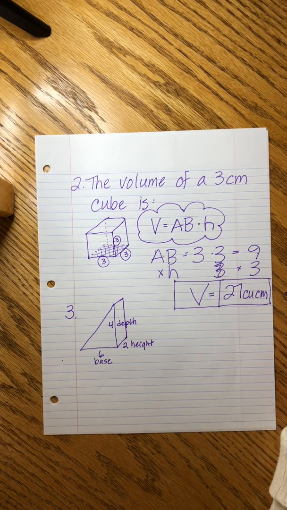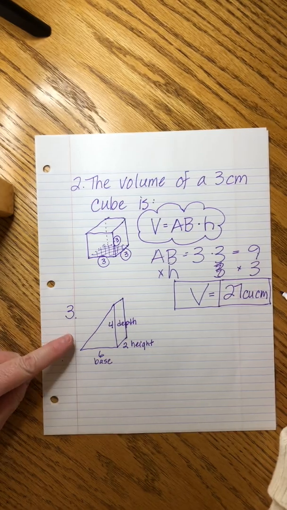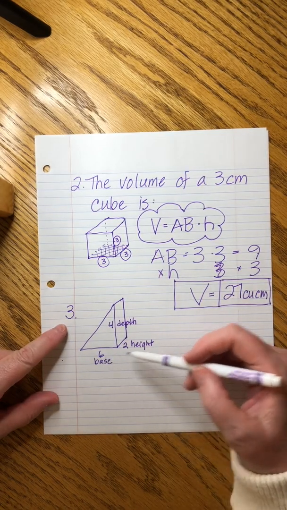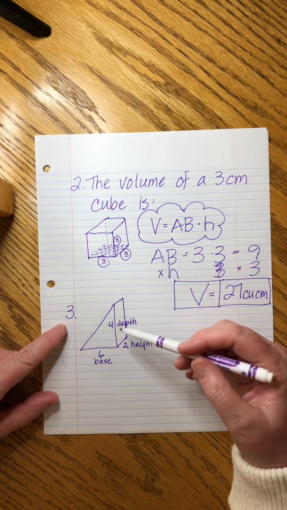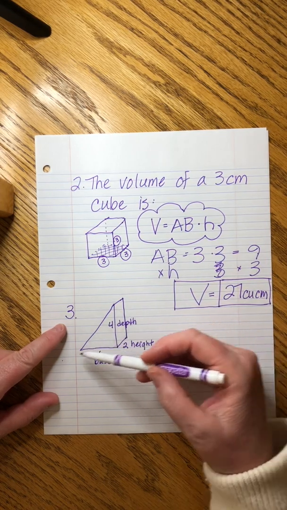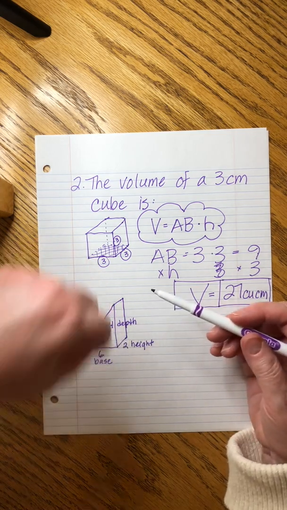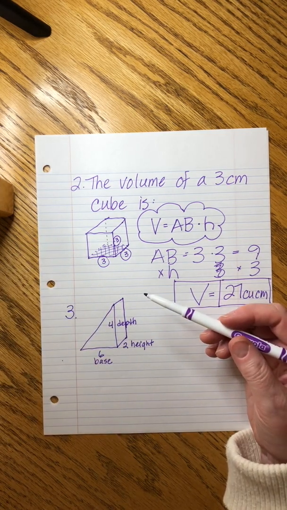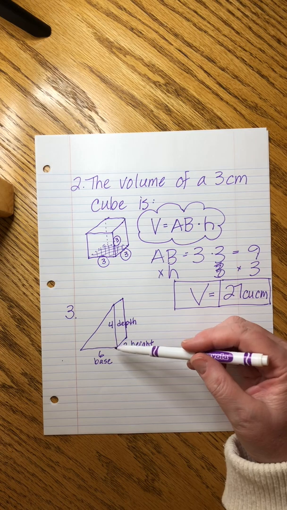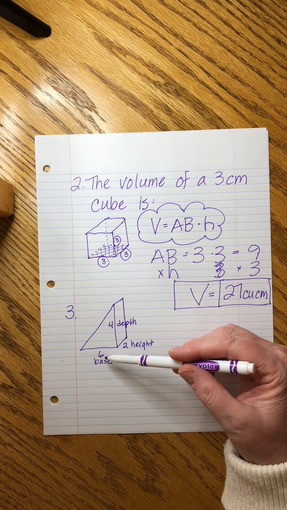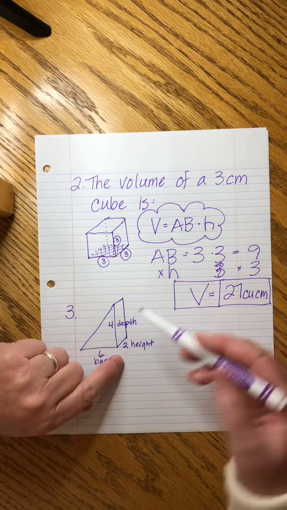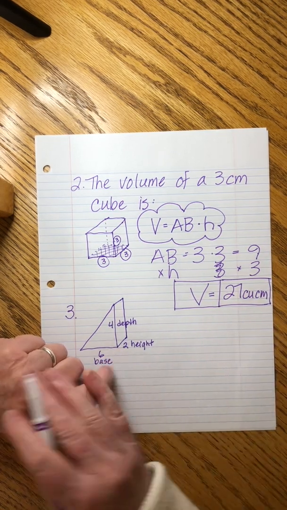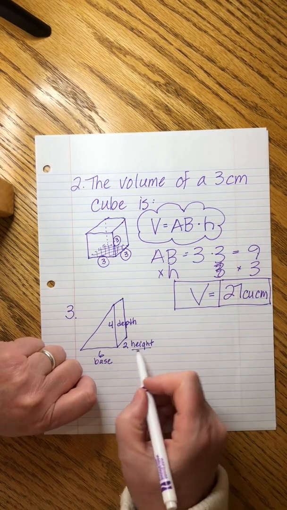All right, so let's move on to the third one. For the third one, I just copied the picture and the words and the numbers that they had. And this is a little confusing. This is a triangle that's standing up, and the words don't make as much sense as to how, like 2 is this dimension, but they're calling that the height. This is a big clue.